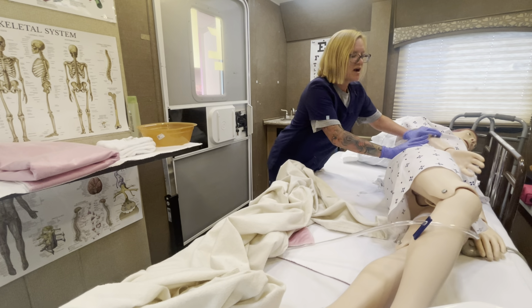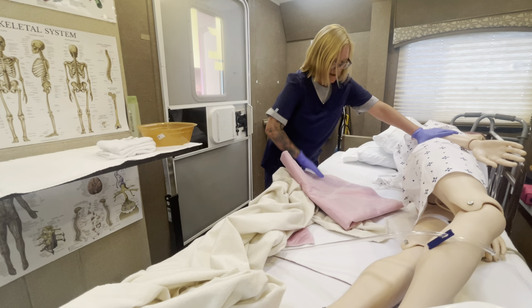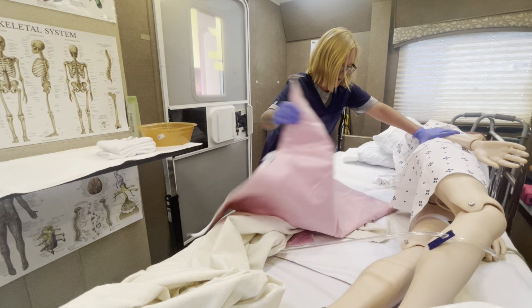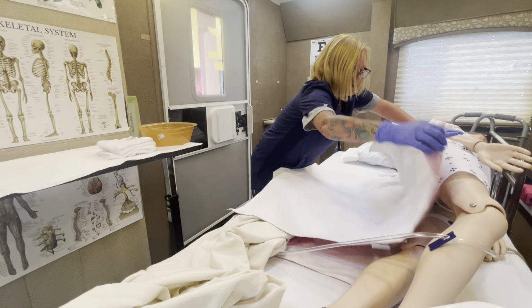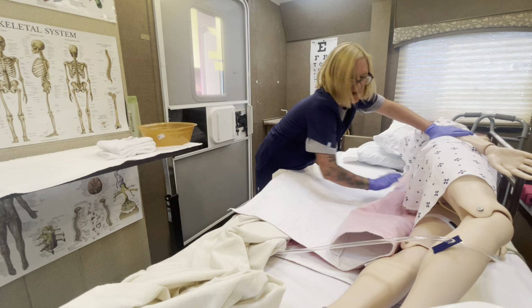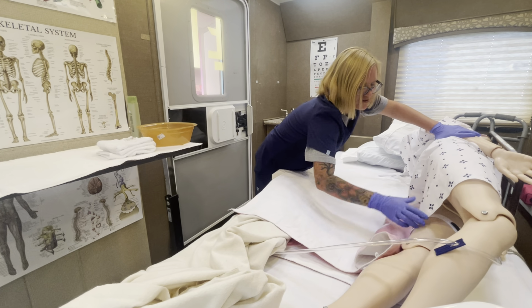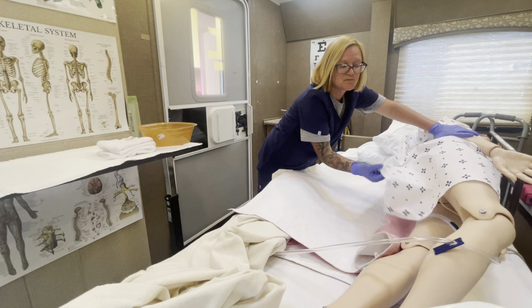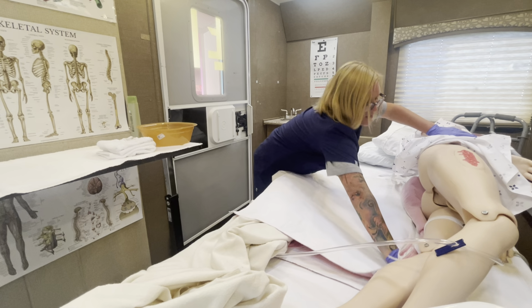Then I'm going to grab my pad. I'm going to open the pad up. I'm going to make sure that it is above the buttocks and covering underneath the peri area. If you roll it, it'll make it easy to go ahead and get it from the other side. Then I'm going to expose him just to show you. I'm going to tuck it underneath of the patient.